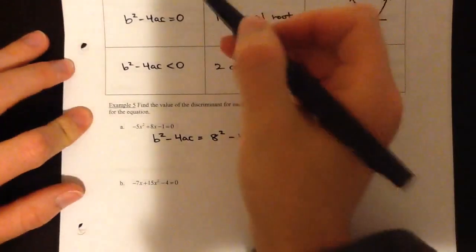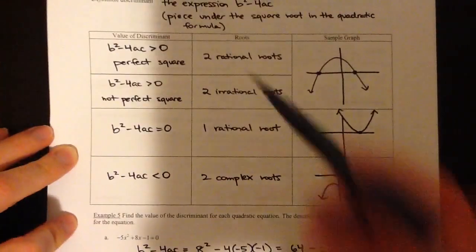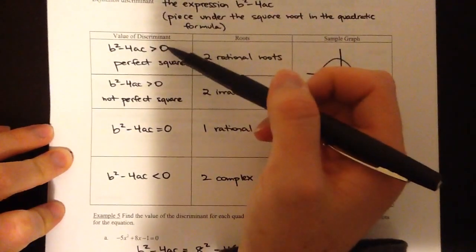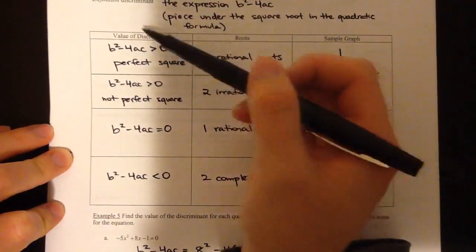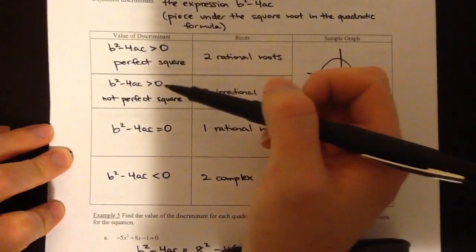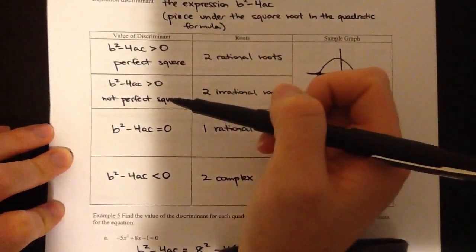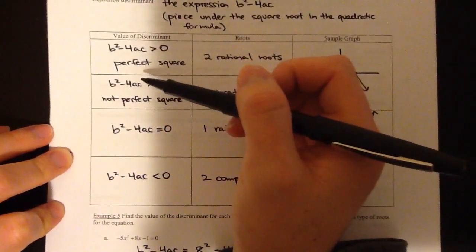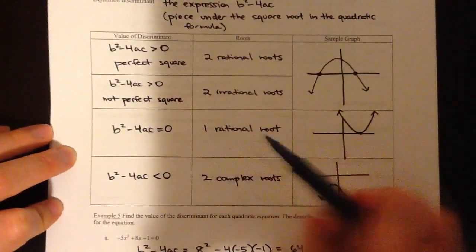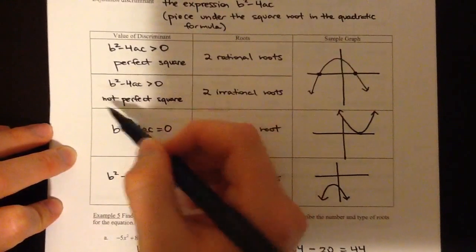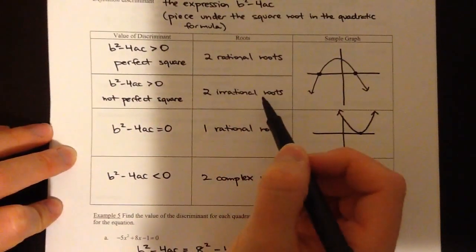So let's see which one of these categories it falls in. 44 is greater than or equal to 0, but it's not a perfect square. Okay, so it's not in this category. It's greater than 0, yes, and it's not a perfect square. Okay, so I think it falls into this category. Let's double check. 44 is not equal to 0. 44 is not less than 0. So 44 falls into this category right here. So that means that this is the answer that I give.